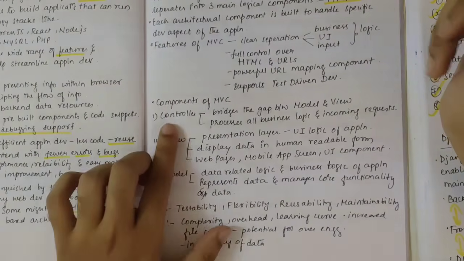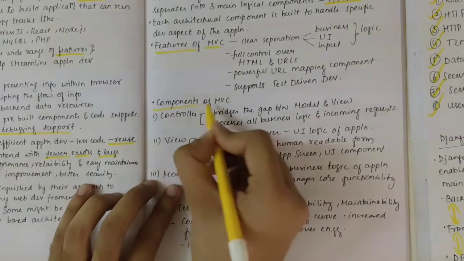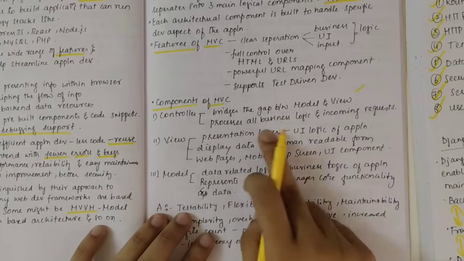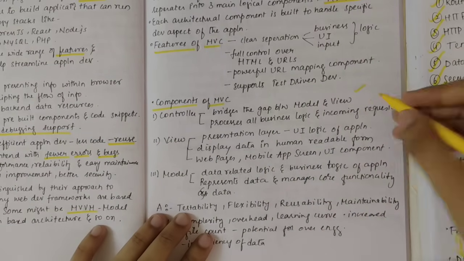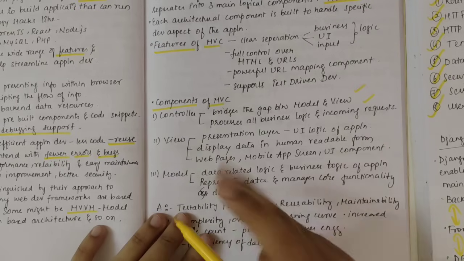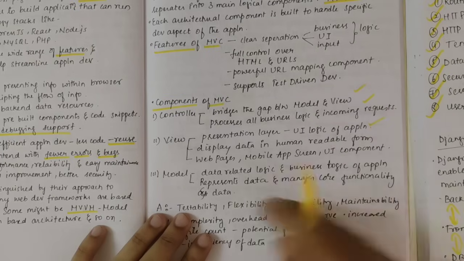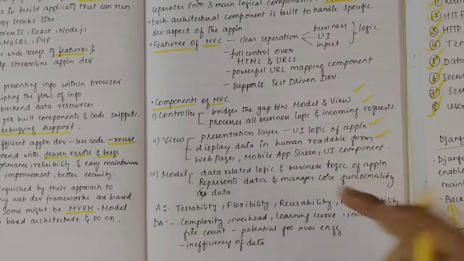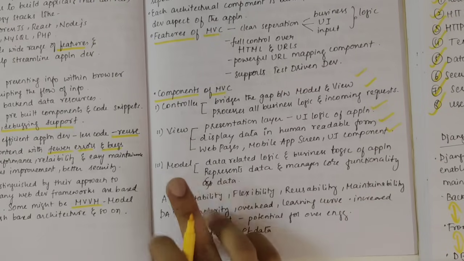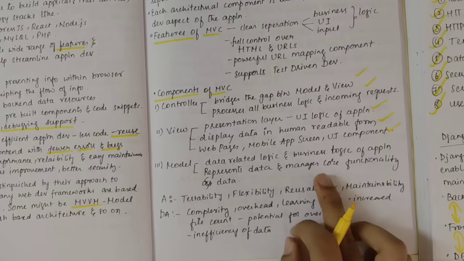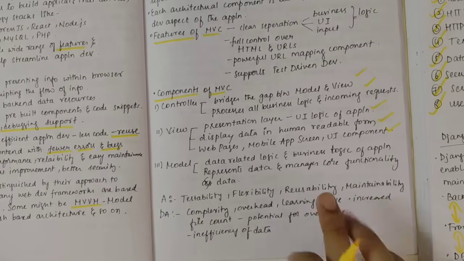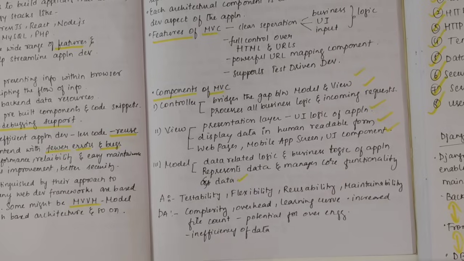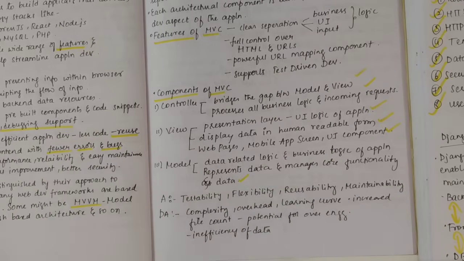Looking at the components of MVC, first we have the controller. So the controller bridges the gap between model and view. It processes all business logic and incoming requests. Then the view part is the presentation layer, the UI logic of the application. It displays the data in human readable form. It could be web pages, mobile application screens, or UI components. Then we have the model part. In the model part, data related logic and business logic of the application is stored. So the model represents data and manages the core functionality of data. So this was about the definition of MVC.